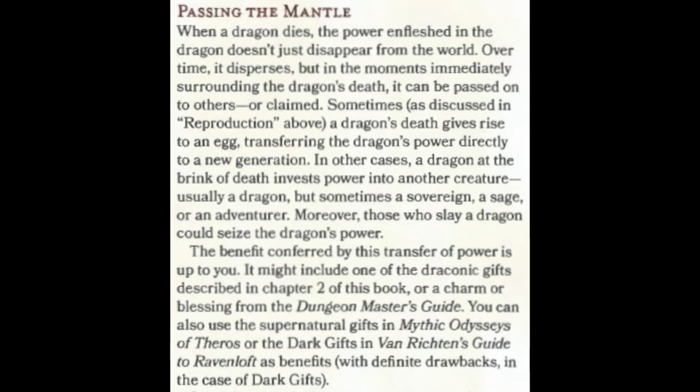So next is passing the mantle, and essentially it's saying that after a dragon passes, some of its power can go to its hoard, or an individual. It can be taken, stuff like that.